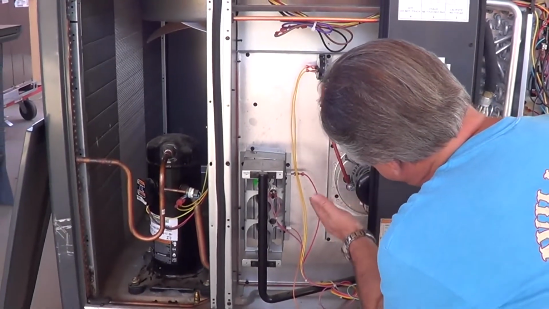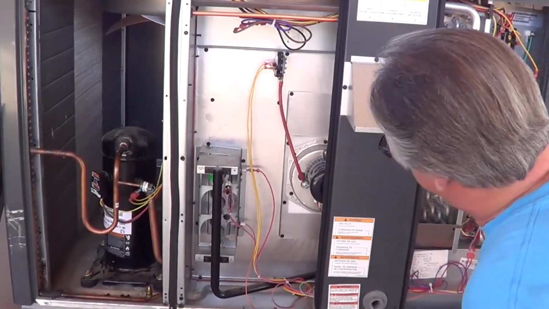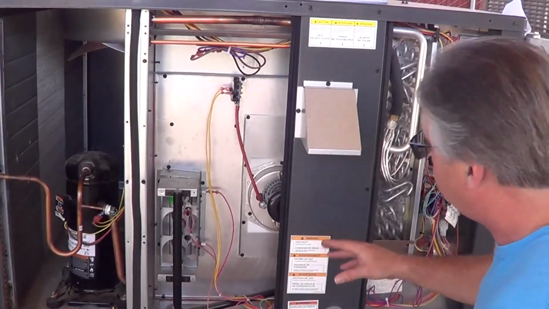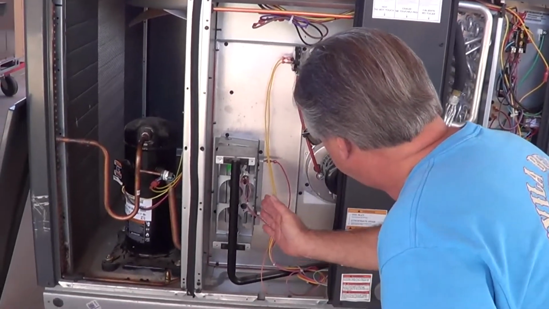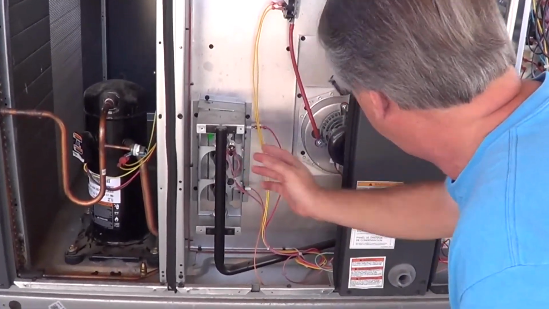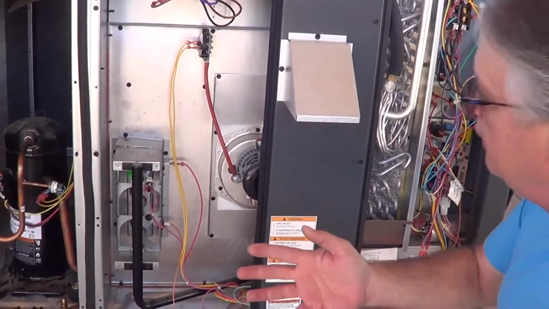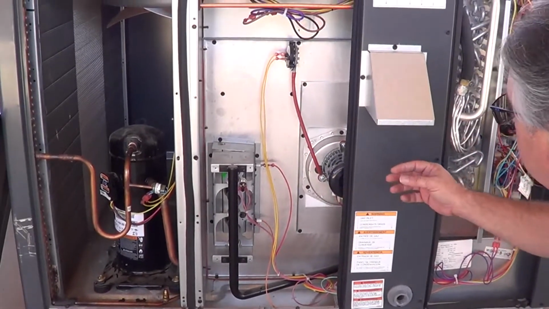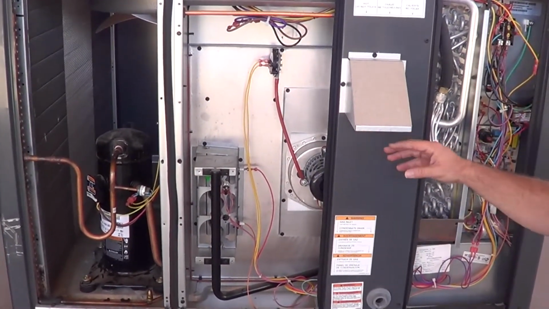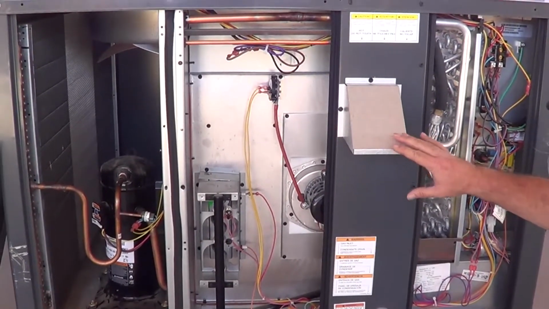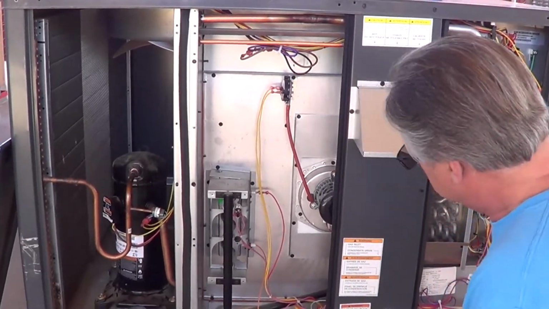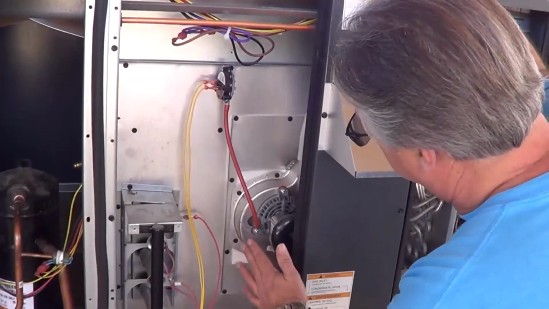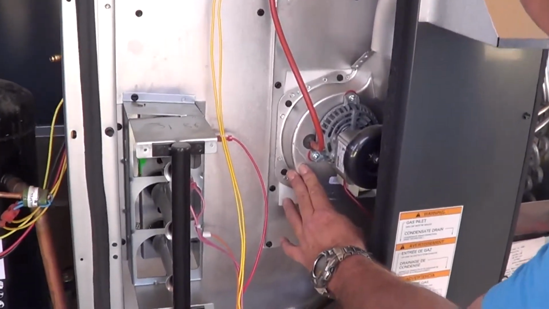It's just a simple shaded pole motor, and it comes on and starts spinning and inducing a draft through the intake of the burner and draws the natural gas and the flame through the heat exchanger positively, and the flue gases are rejected here out of this hood. So the very first thing that happens is the inducer fan motor comes on.